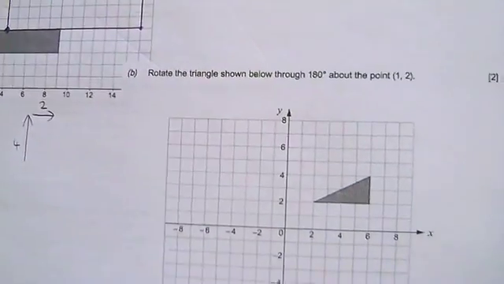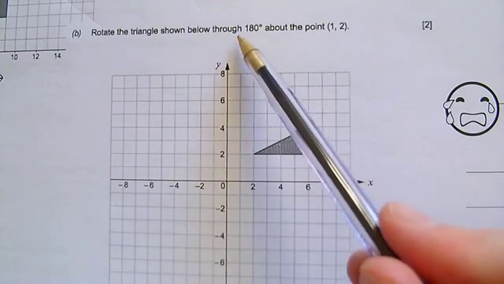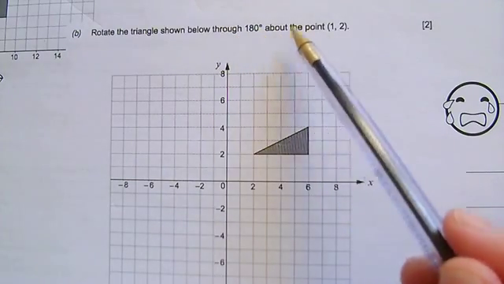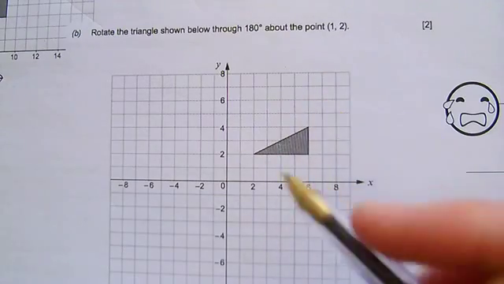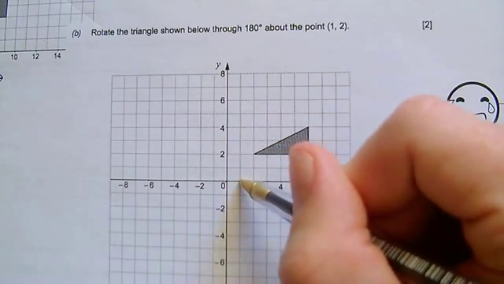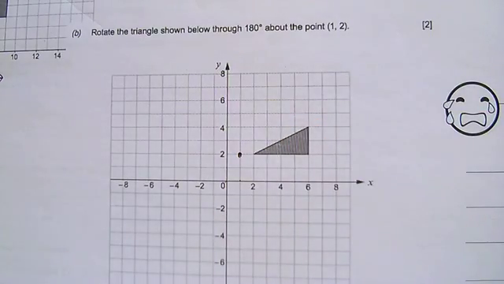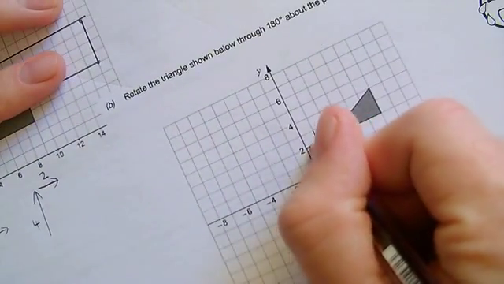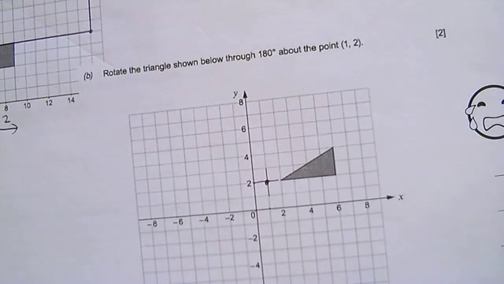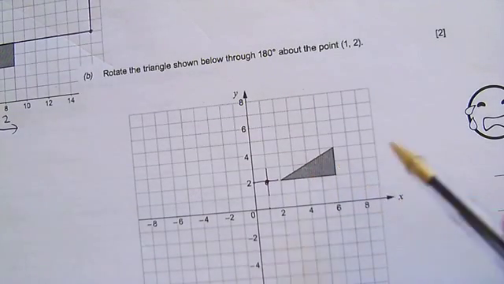Okay, for part B, it says rotate the triangle shown below by 180 degrees about the point 1, 2. So the first thing I'm going to do is highlight the point 1, 2. So across the corridor to 1, up to 2 would be there. The next thing you're going to do is mark this as a crosshair, like so. And then you are going to put tracing paper over that and trace it.